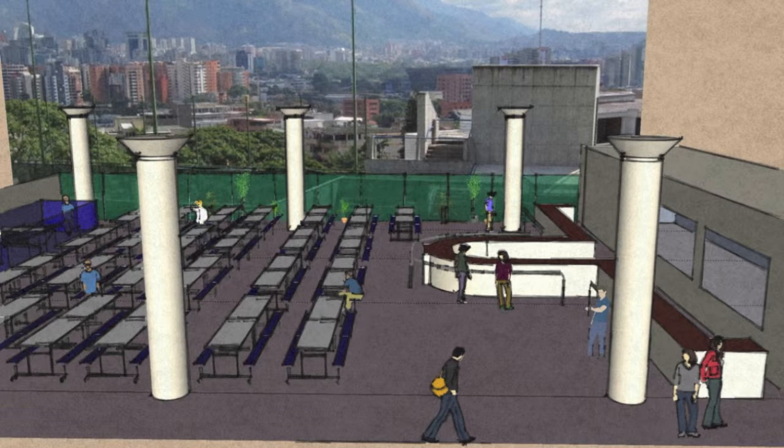All right, next step, we're going to go out to the cafeteria, take photos, take measurements, and get started on making a really cool model.